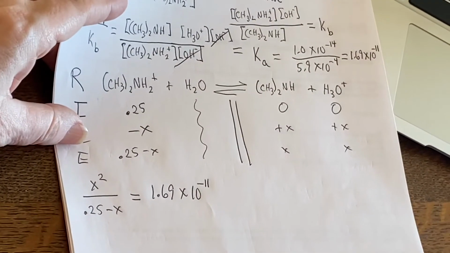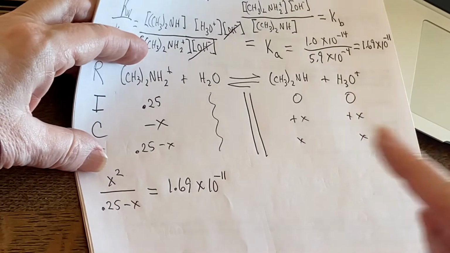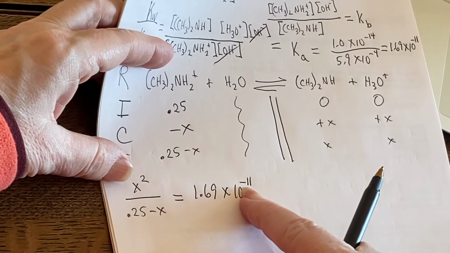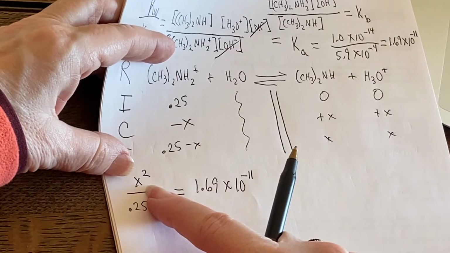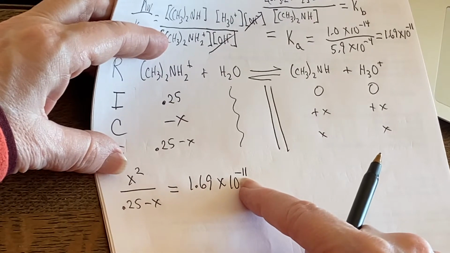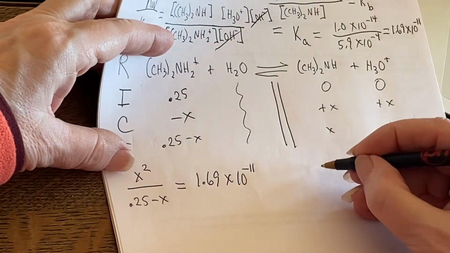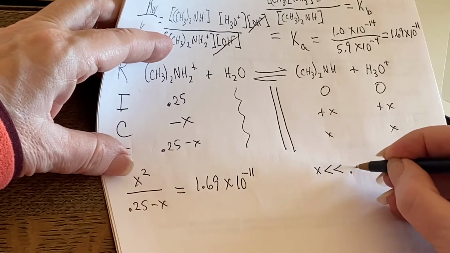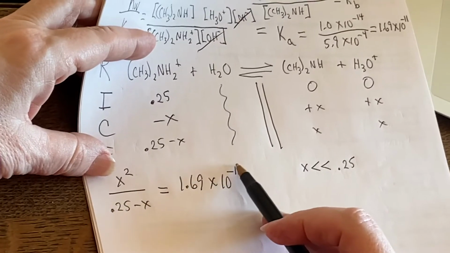Does that sound right? Okay, now what? What do we know? Look at how small this is. Wow. This x must be really small. I mean, it's squared, but minus 11? That's crazy. And what did we start with? 0.25? I can safely say that x is much, much smaller than 0.25, because otherwise I wouldn't get such a small number here.